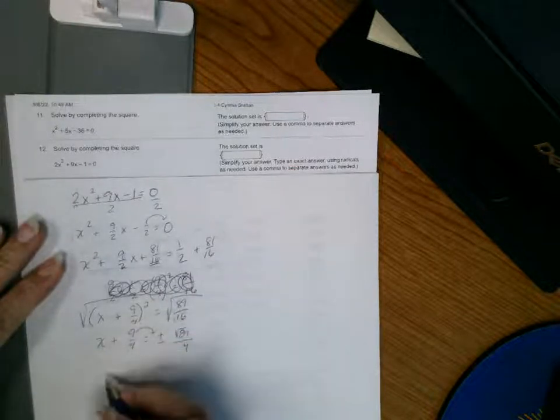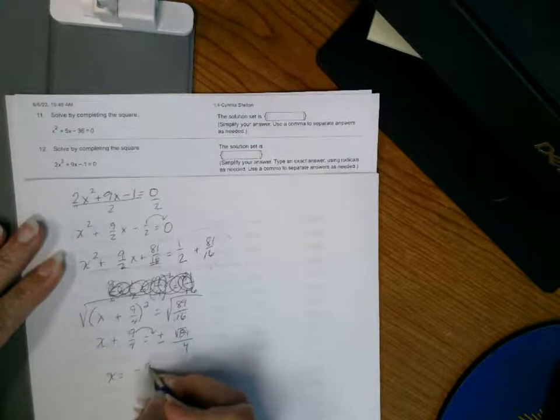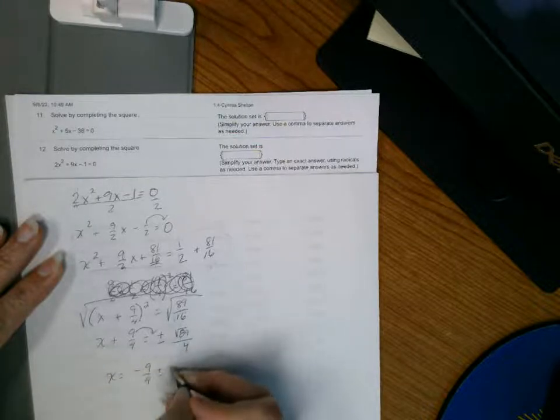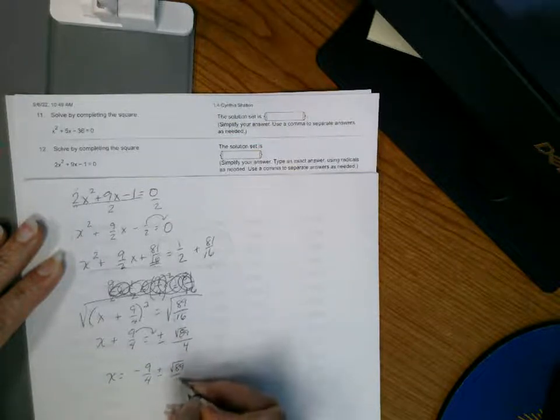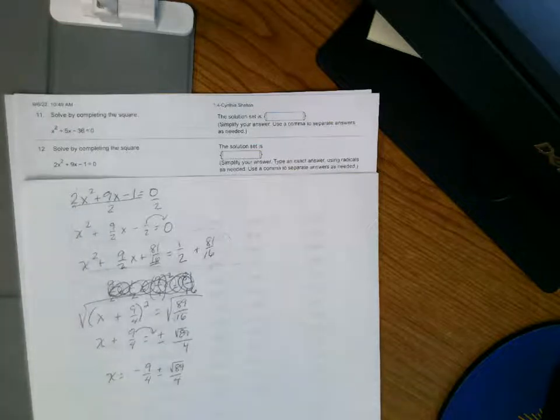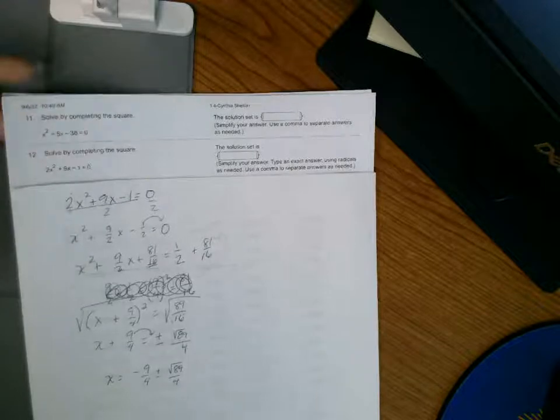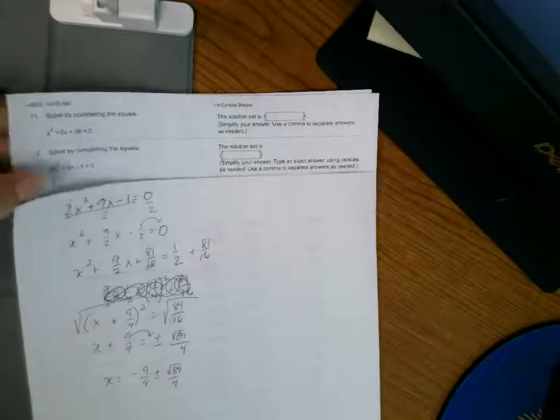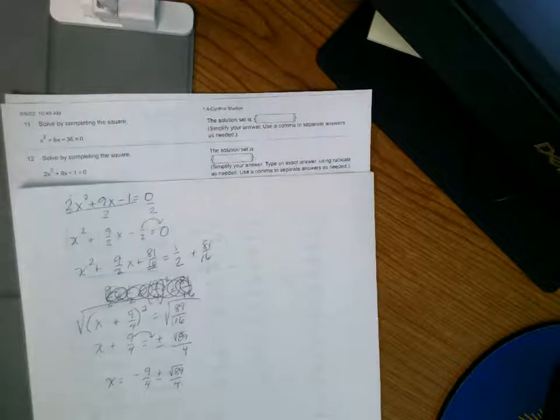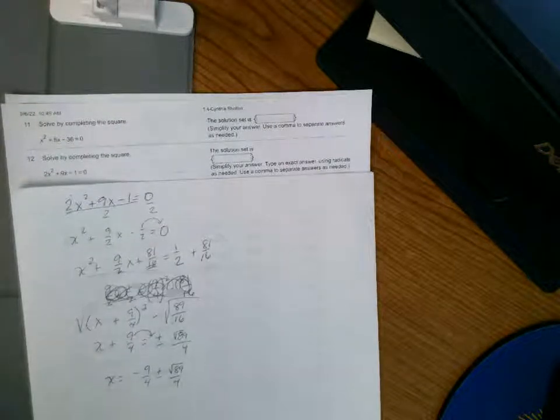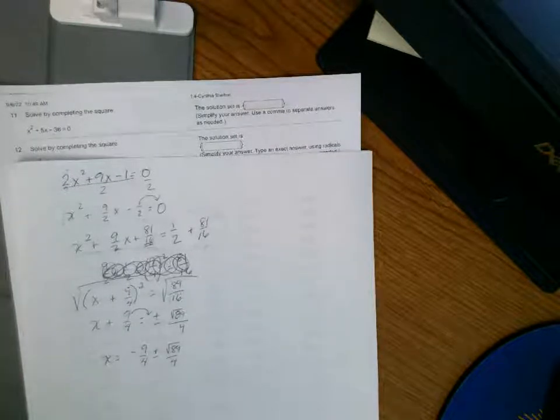Then I throw the 9/4 across the line, and I have negative 9/4 plus and minus the square root of 89 over 4. And actually, it's kind of good in some ways because there's nothing else we can do to that. We cannot reduce that any further because the square root of 89 is not a perfect square, nor does it contain one. So that is how I leave that answer.